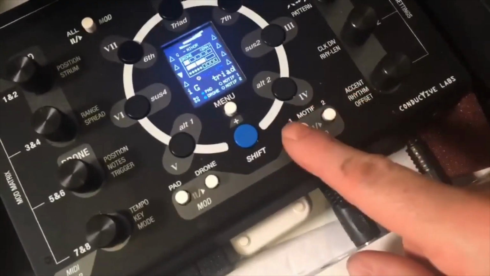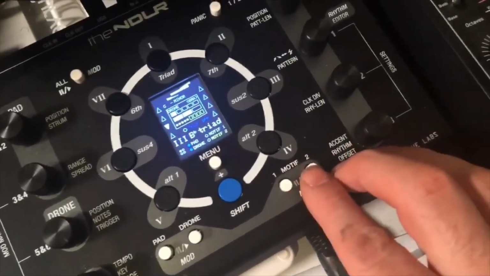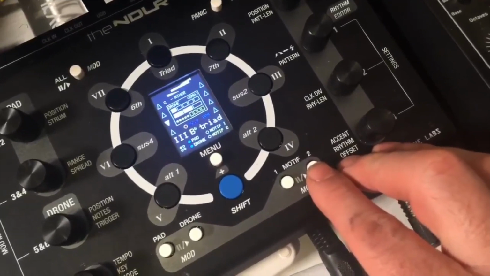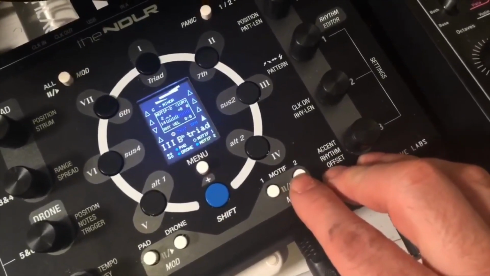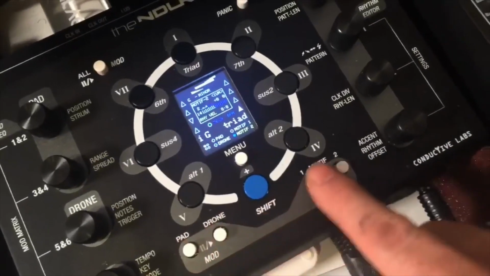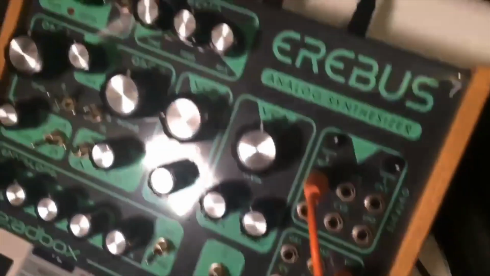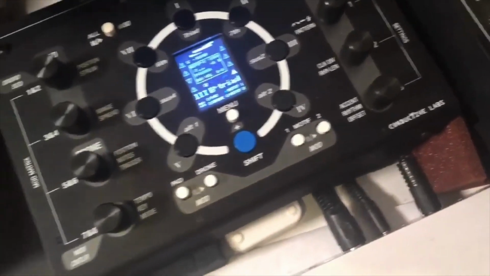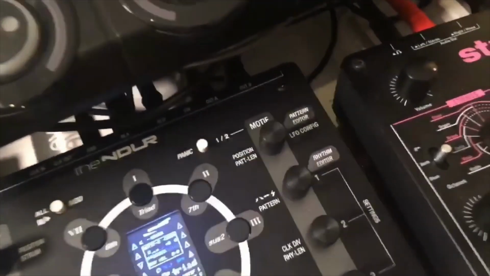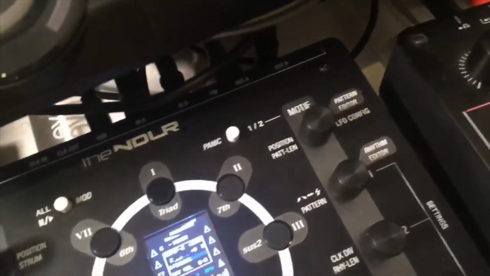Okay, time for the motifs. You can think of the motifs a bit like arpeggiators. So let's just take these off for a minute and let's just play one. Here we go. Good old Erebus. Let's take some of that reverb off. Let's see what we can do with the motifs.